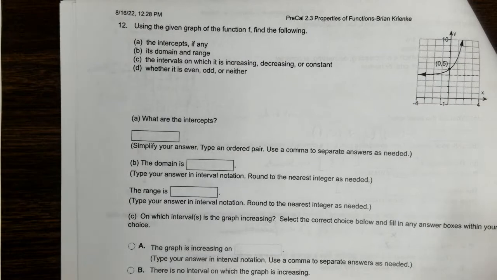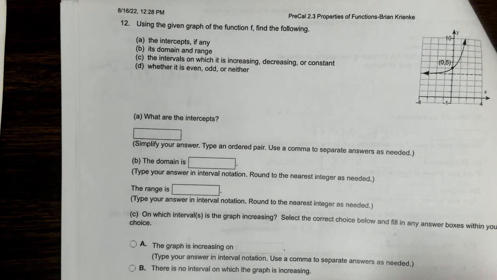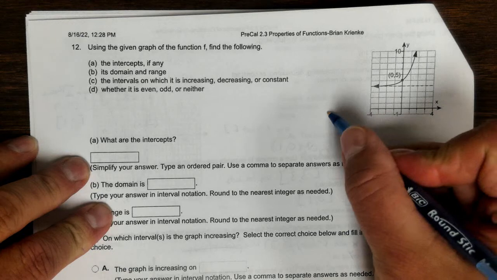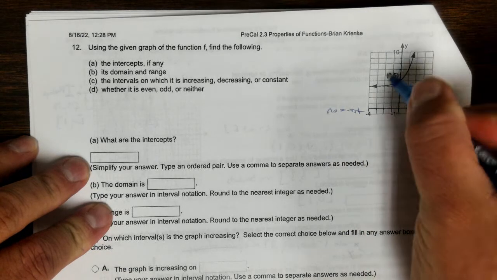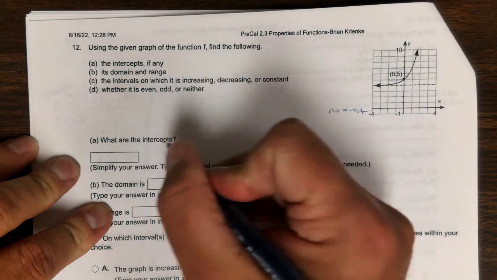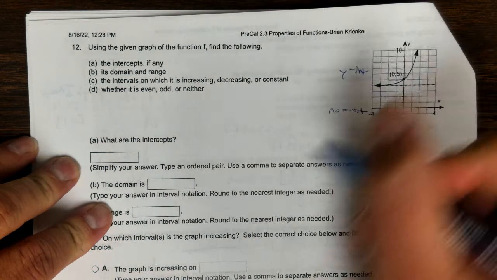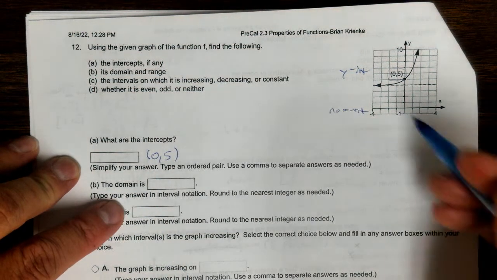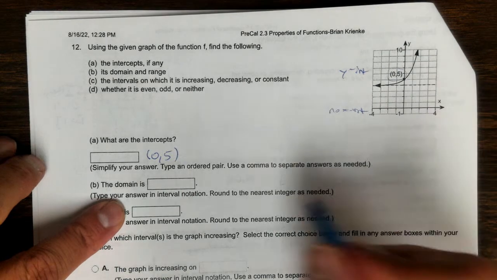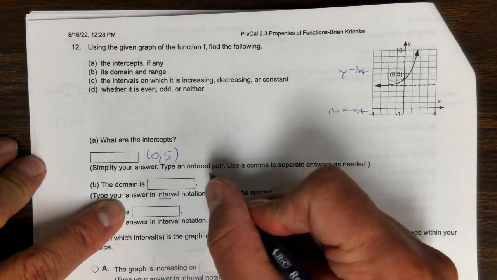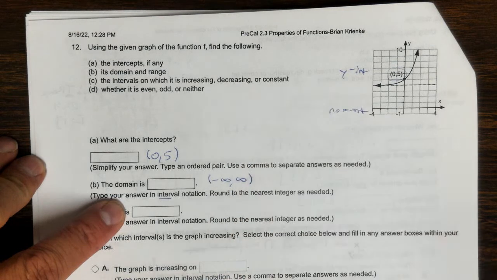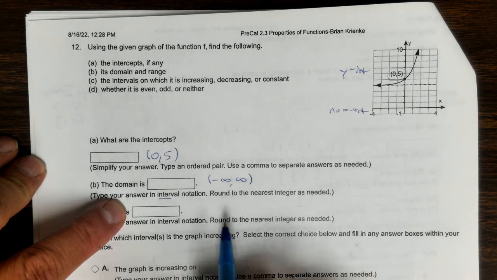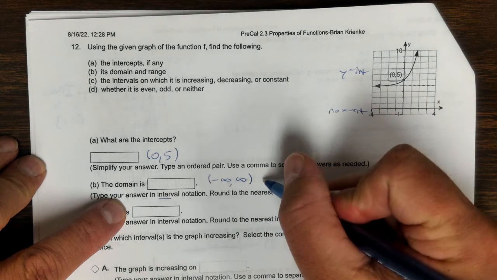The next one, there's no x-intercept, but the y-intercept is 0, 5. Okay, now these have arrows, and so again with interval notation we're going to want negative infinity to infinity. So it's basically real numbers, but you put this since it has arrows.